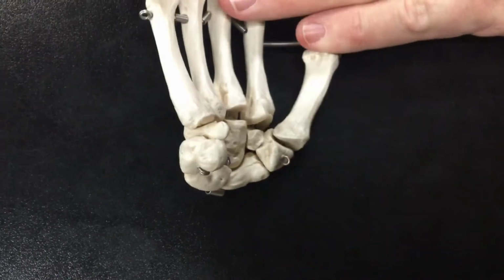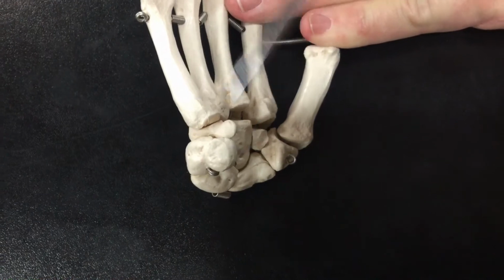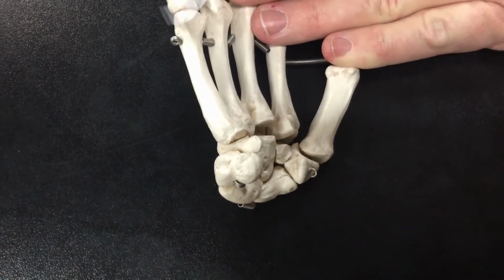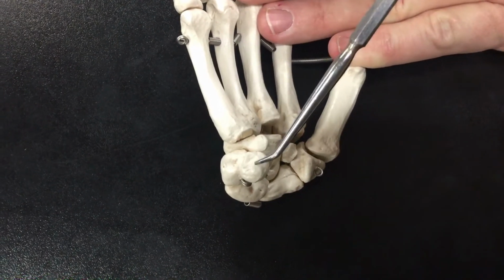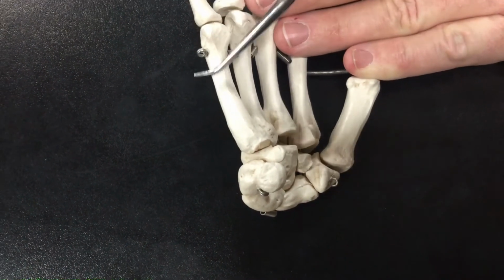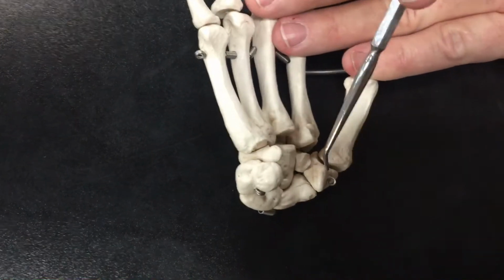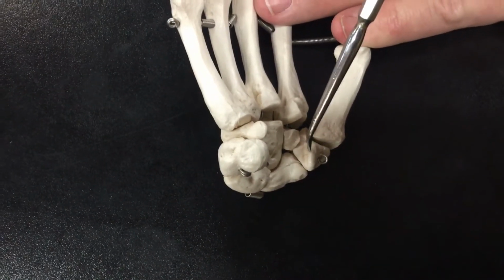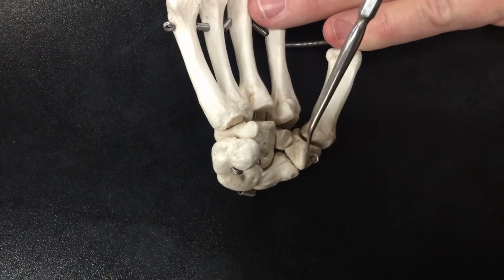And by the way, if you notice, the pisiform would be under your pinky, below your pinky, proximal in comparison to your pinky. So remember, pisiform starts with a P, pinky starts with a P. If we look over here, this is now going to be my trapezoid, which is under the thumb. Trapezoid starts with a T, and thumb starts with a T.